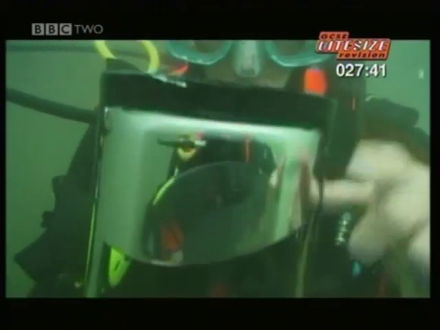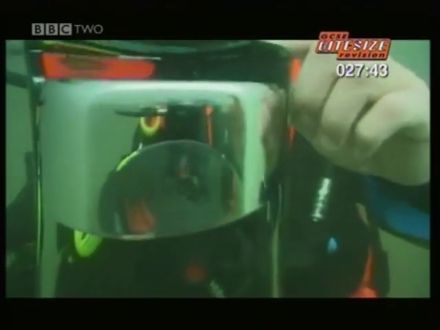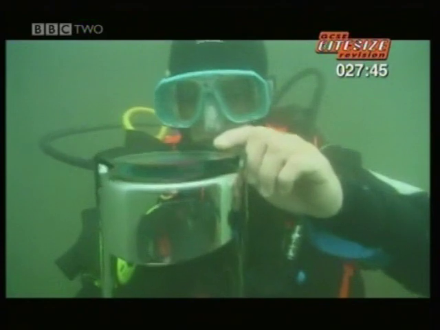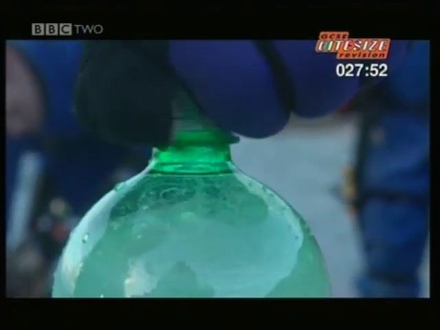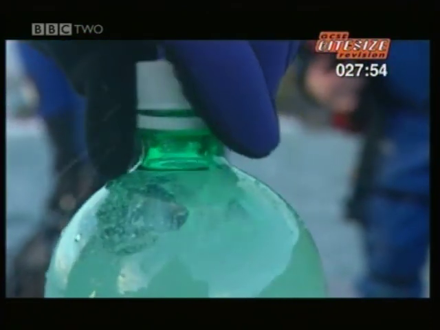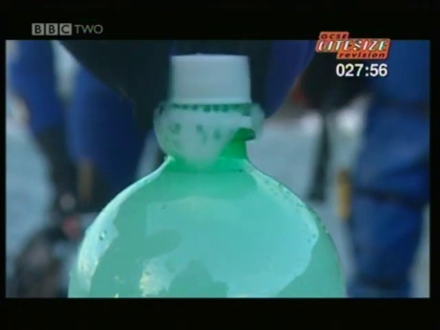The pocket of air shrinks, even though no air escapes. The opposite is also true. When the pressure on the gas in this fizzy water is released, its volume increases, and out it rushes.